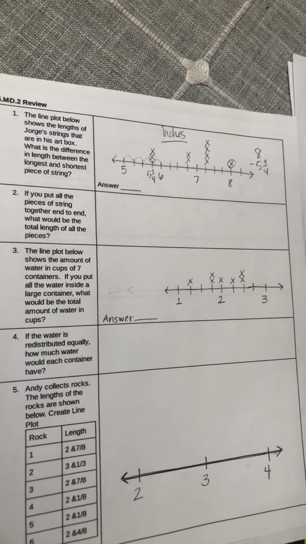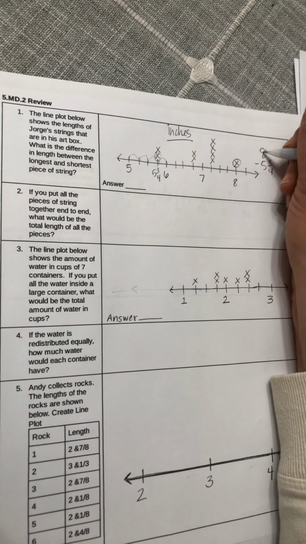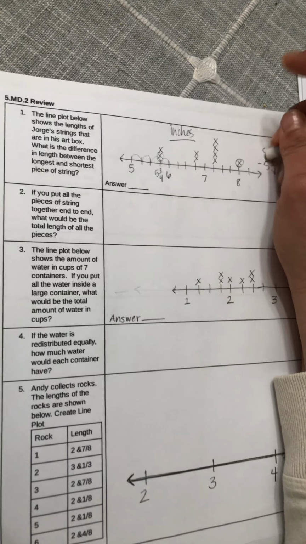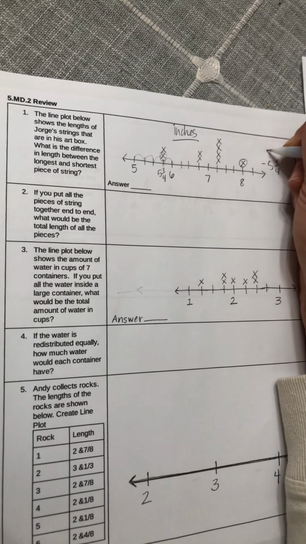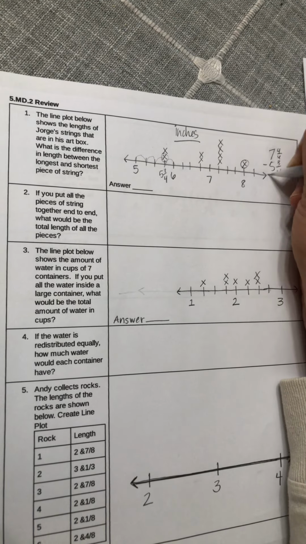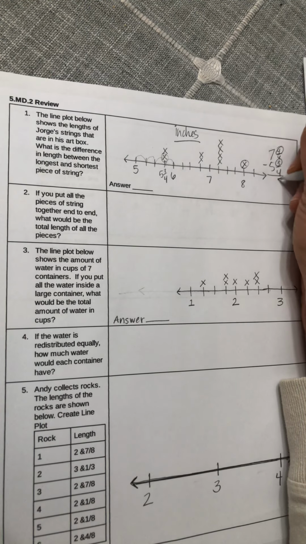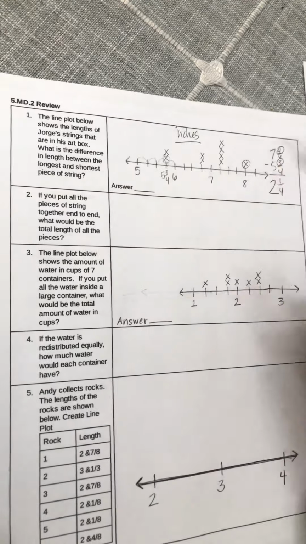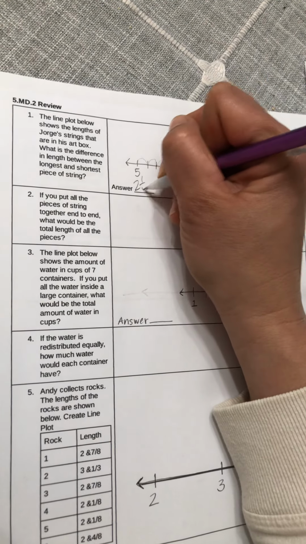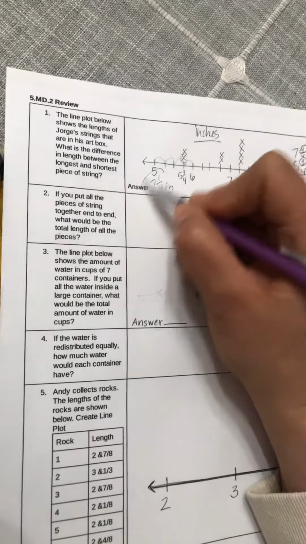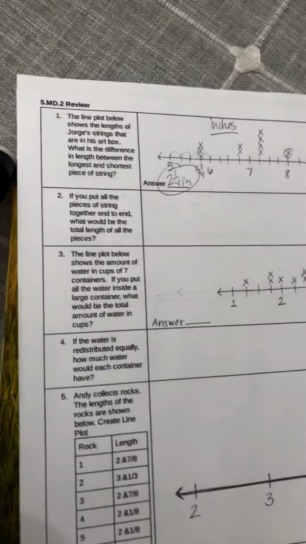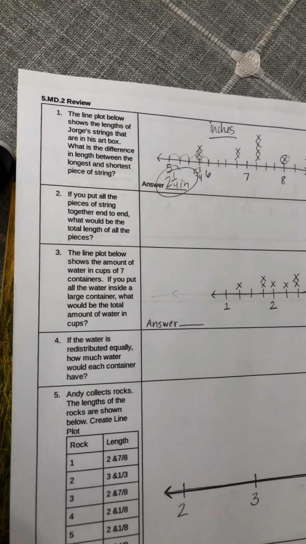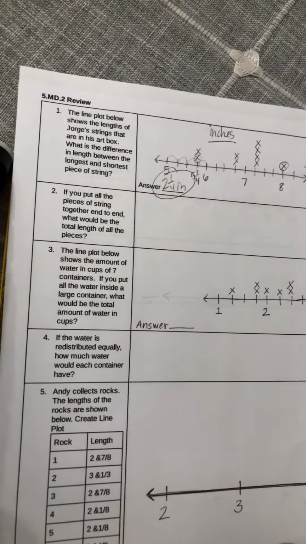Oh, goodness. All right, and I can't do that, so I'm going to have to borrow from here and make this into 7 4/4. Now I can subtract. That's 1/4, and that's 2. So what's the difference between the longest and the shortest? 2 1/4 inches.